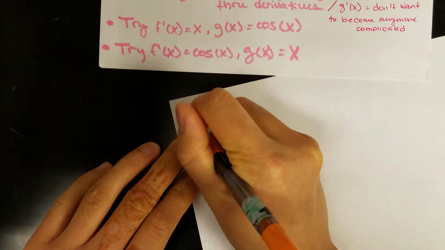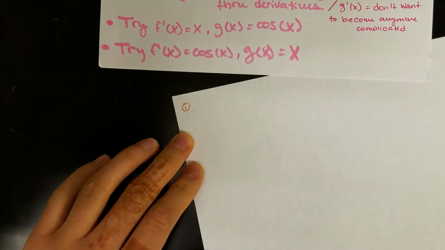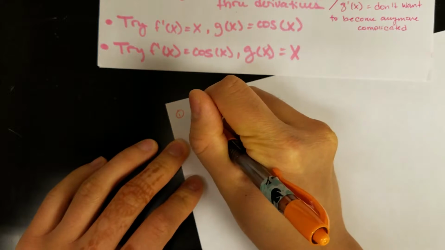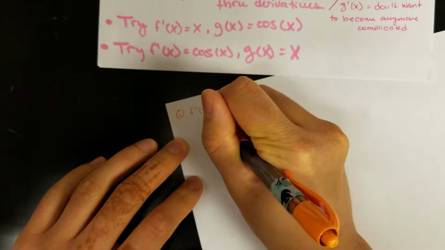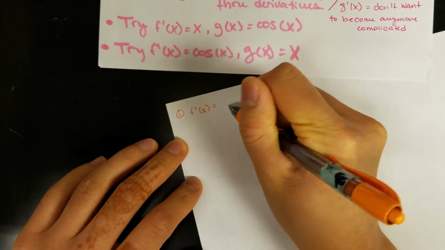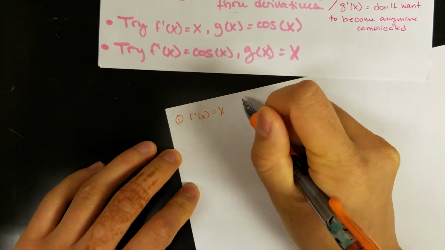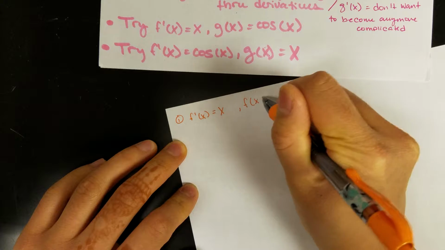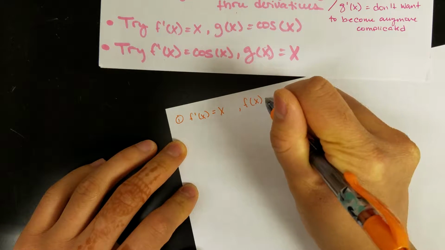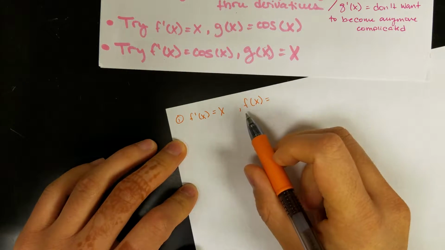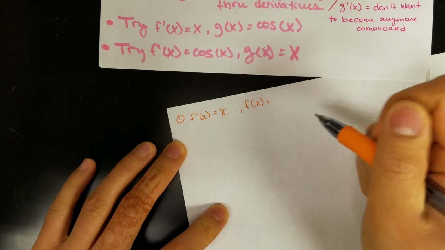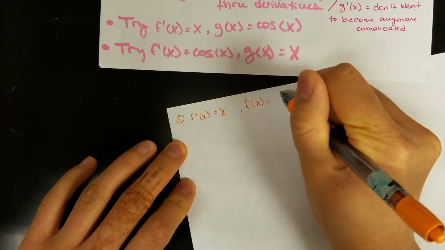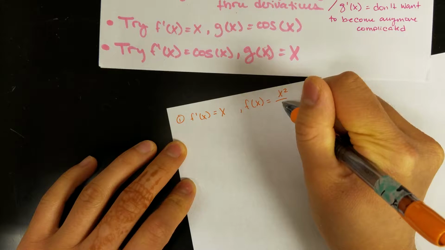So for this first one, for example, we're told that our f prime of x is going to be equal to x, and so that means our f of x is going to be x squared over 2.